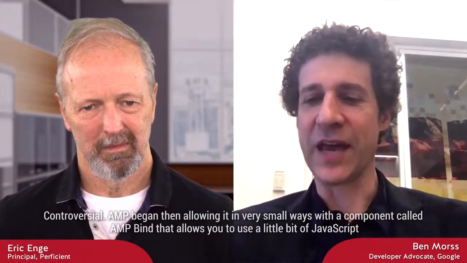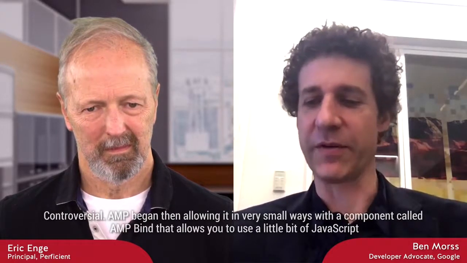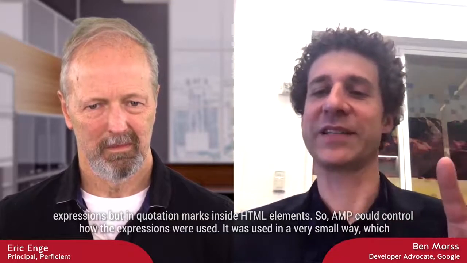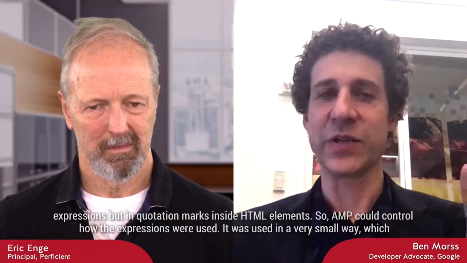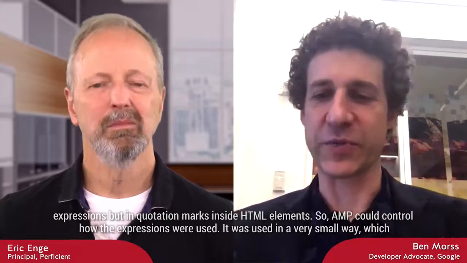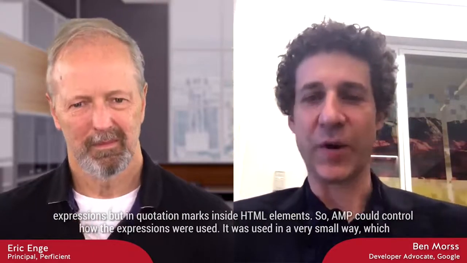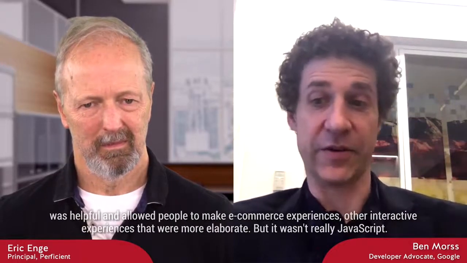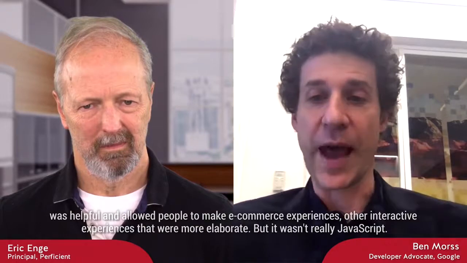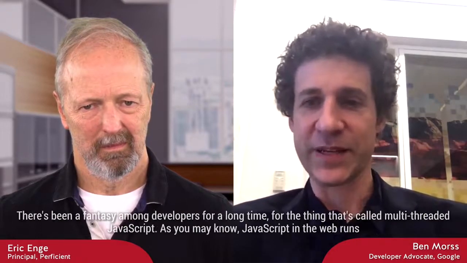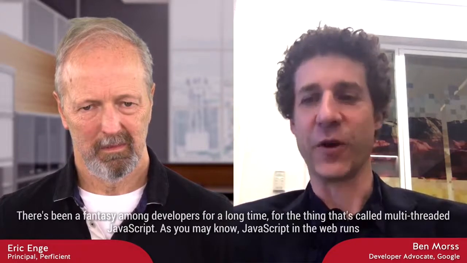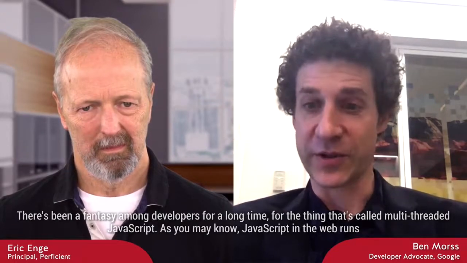Controversial, AMP began then allowing it in very small ways with a component called AMP bind that allowed you to use little bits of JavaScript expressions, in quotation marks inside HTML elements. So AMP could control how the expressions were used, and it was used in a very small way, which was helpful and allowed people to make e-commerce experiences and other more elaborate interactive experiences, but it wasn't really JavaScript. But there's been a fantasy among developers for a long time of doing what's called multi-threaded JavaScript.